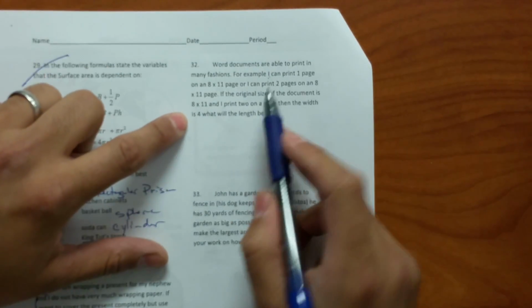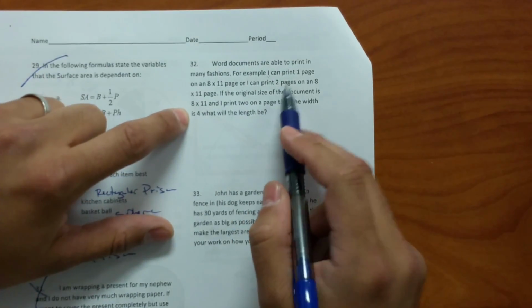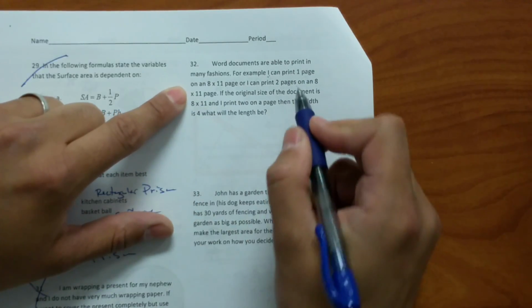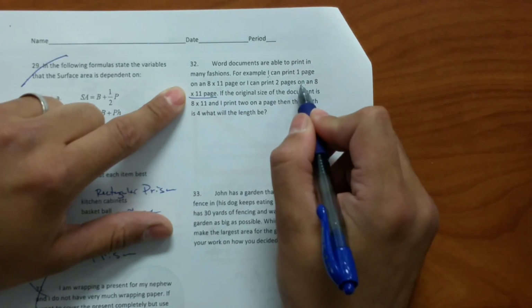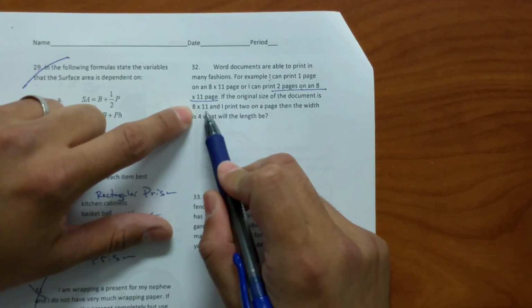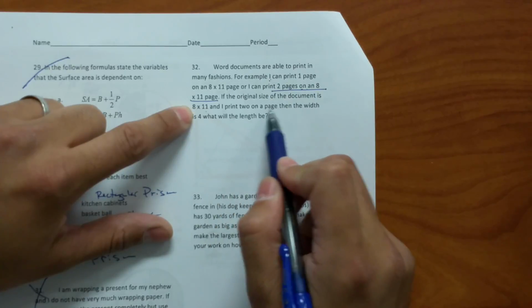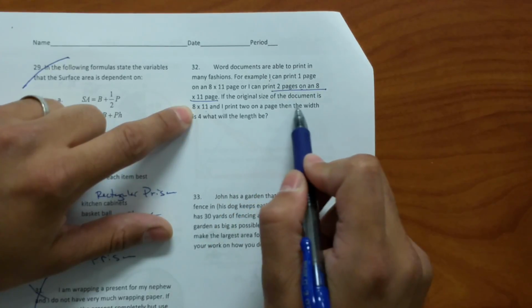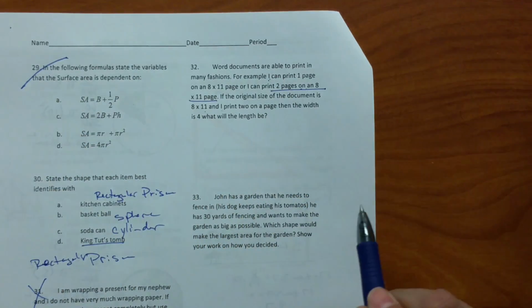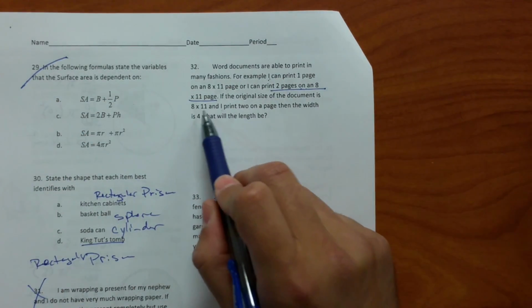So let's take a look. For this, it tries to confuse you. 2 pages on an 8x11. So 2 pages, 8x11. The original document is 8x11, and I print on a page. Okay, then the width is 4. So the original is 8x11.